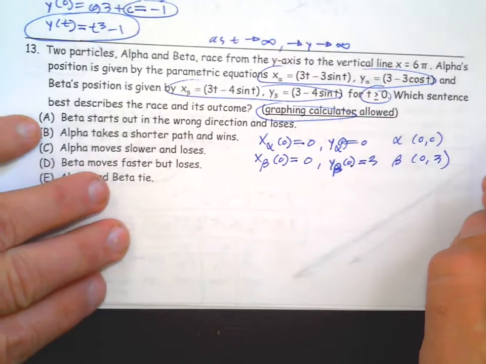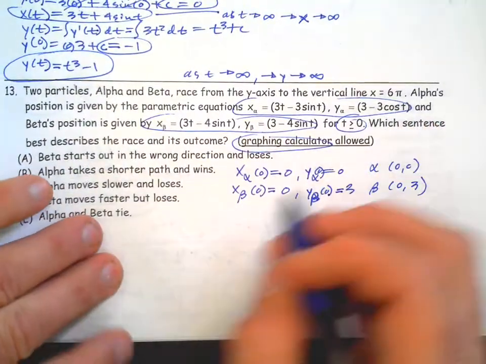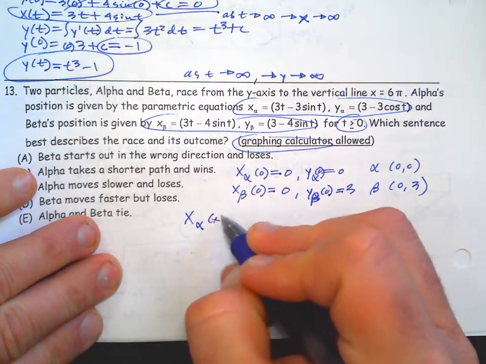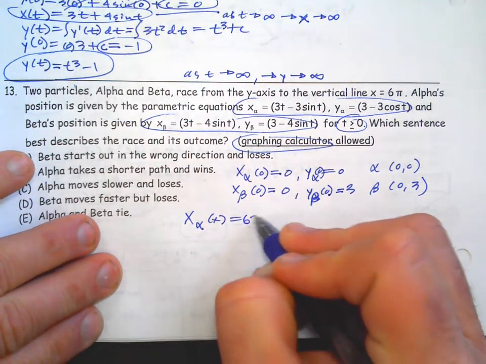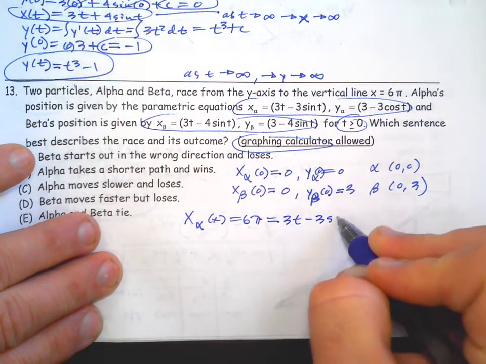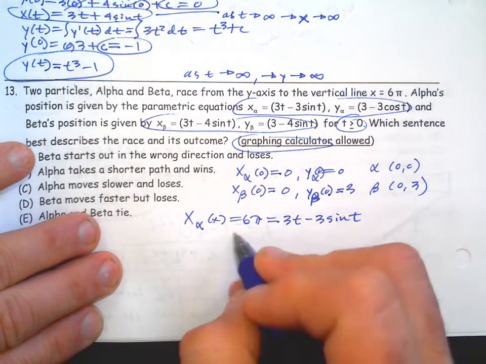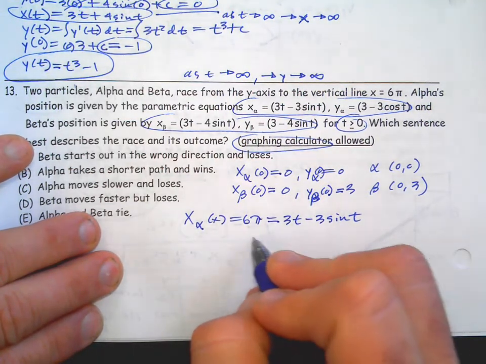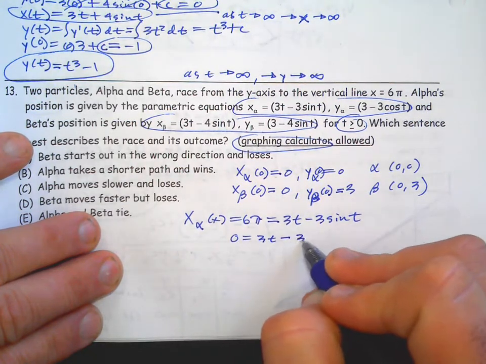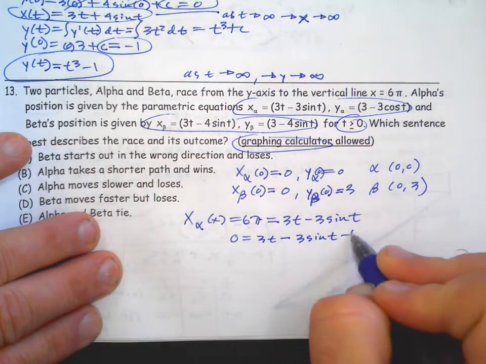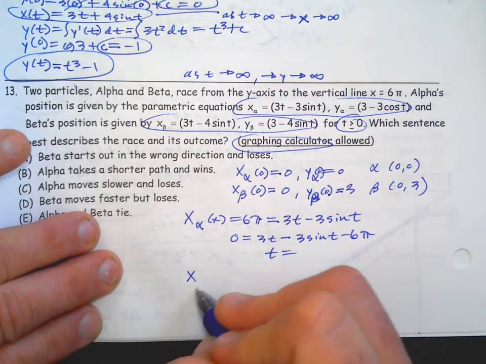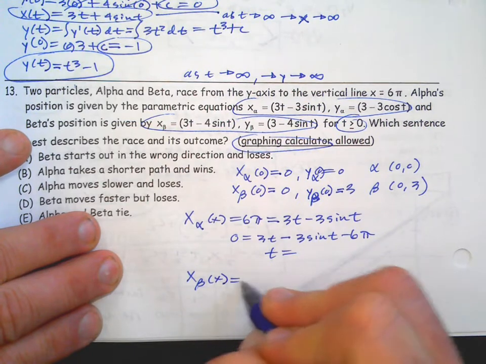Now, what would be interesting to figure out is when does alpha get to 6 pi? So let's set the equation equal to 6 pi and solve it. Now you have a calculator, which I think is going to make this way easier to solve. So I would do 0 equals 3t minus 3 sine t minus 6 pi, and then use my calculator to solve it and figure out which one gets there first. And I'm going to do the same thing for beta and set it equal to 6 pi.